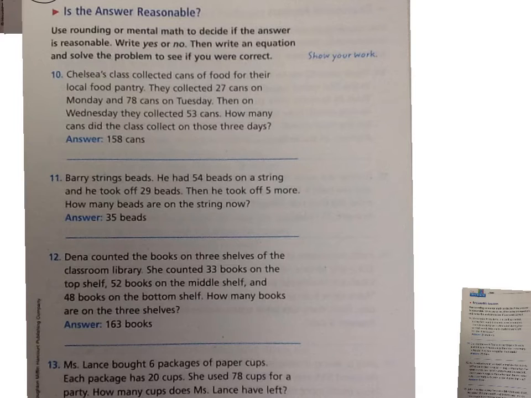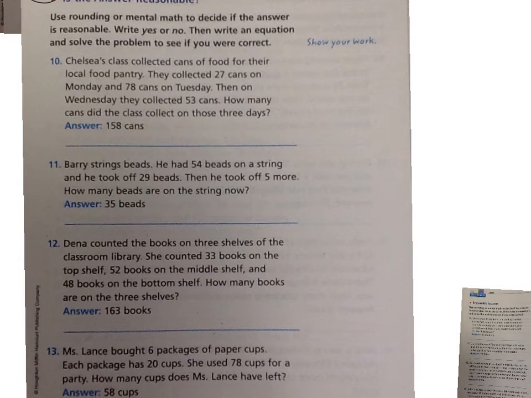It says Chelsea's class collected cans for their local food pantry. They collected 27 cans on Monday and 78 cans on Tuesday. Then on Wednesday they collected 53 cans. How many cans did the class collect on all three of those days? They said the answer was 158. Is that a reasonable answer?